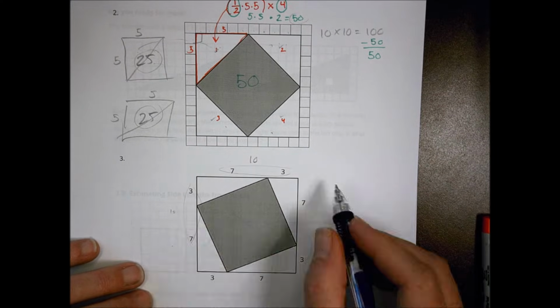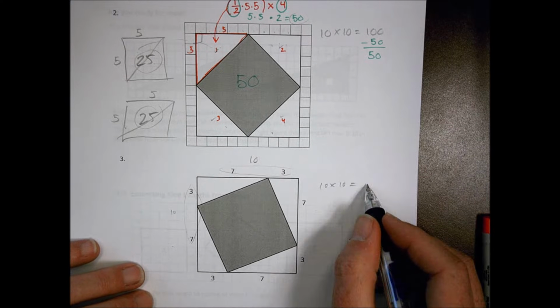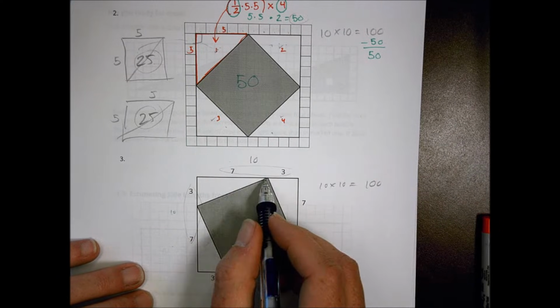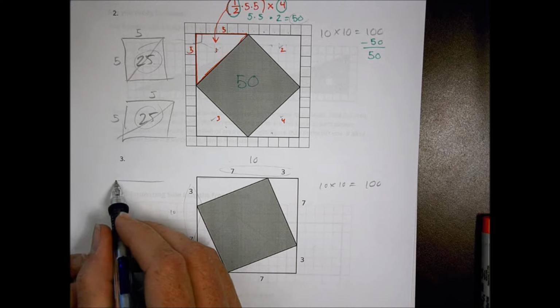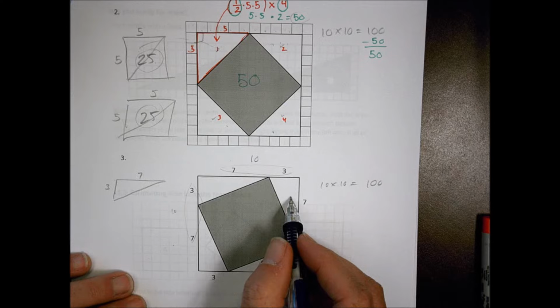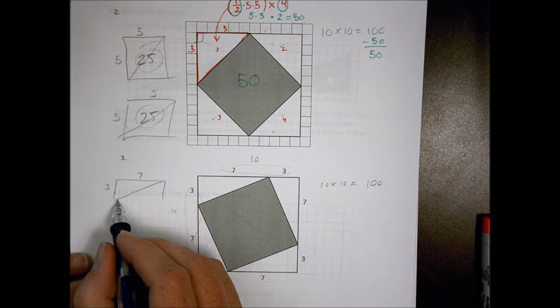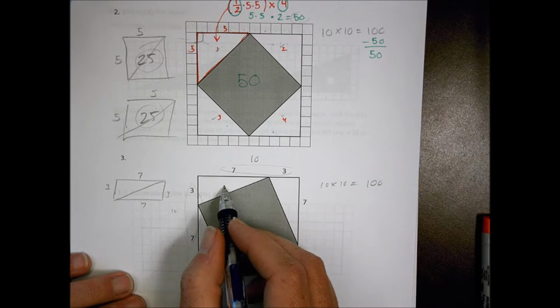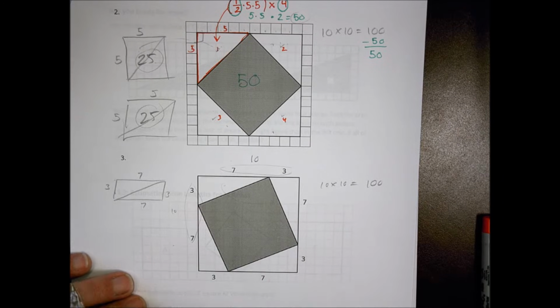by 10. So again, 10 by 10 is 100. Now I have these pieces. I have this triangle piece like this. That's a 7 by 3. And I could group it with this one right here. That's also a 7 by 3, right? So if I snap those into place there, I end up with this rectangle like that.